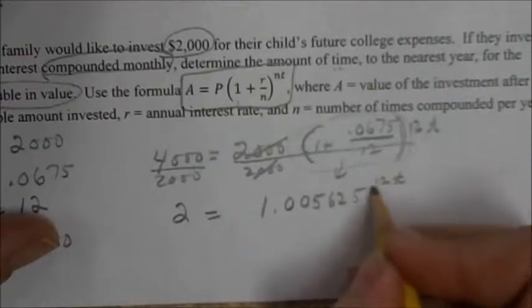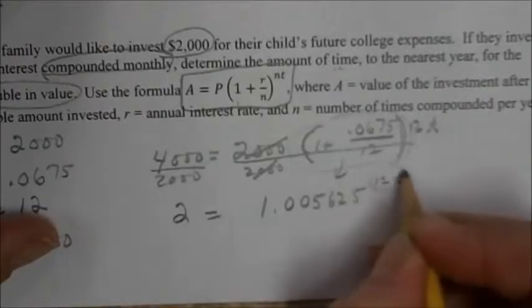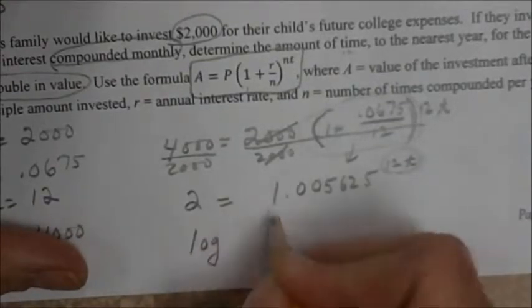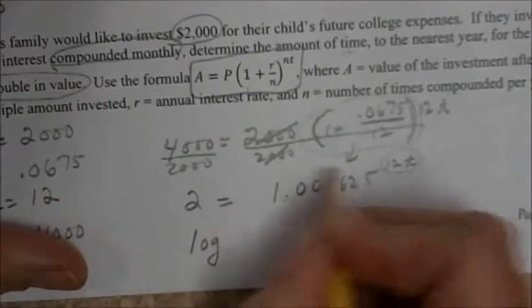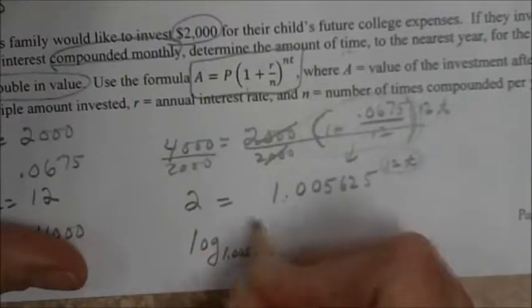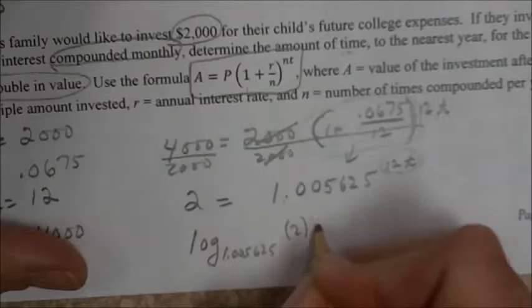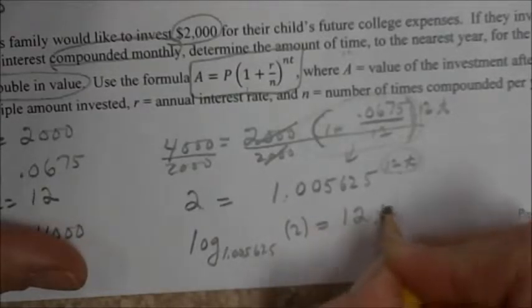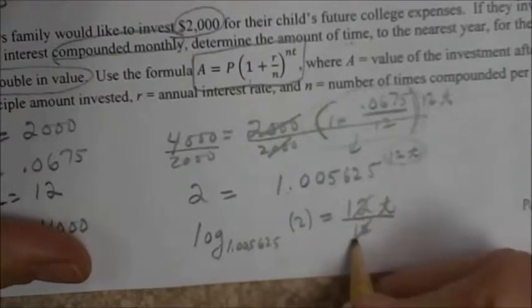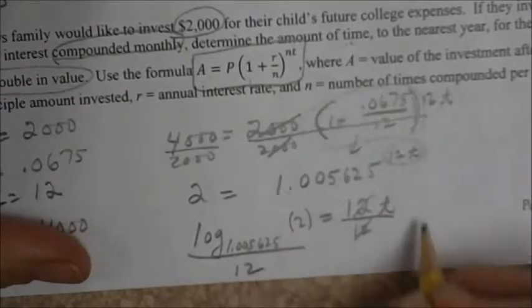So in order to solve this, you have to use logs. The exponent has the variable. This log has the same base as this 1.005625 of 2 is equal to 12t, the exponent. So if you divide both sides by 12, you're going to get the t value.